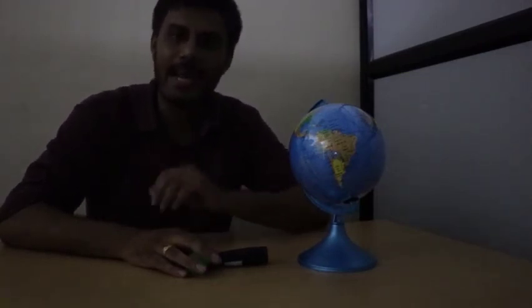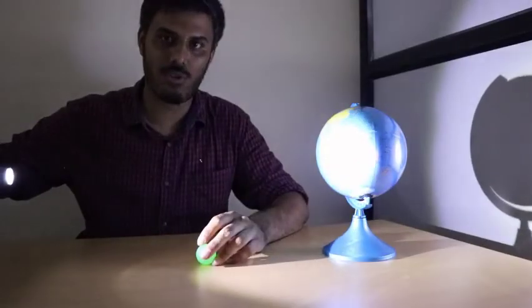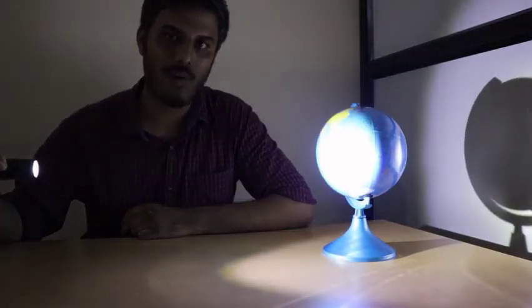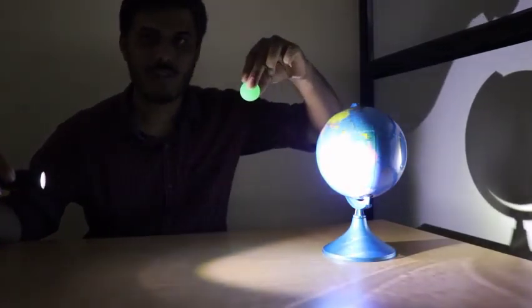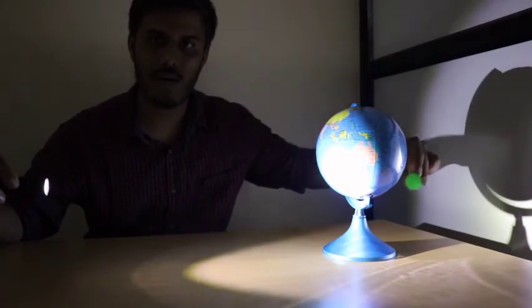So friends, as you know, there are two types of eclipses, solar and lunar. What are those? And what exactly happens in the sky or in space? So here we have the globe representing earth. We have a torch representing sun, which acts as a source of light. And we have another small ball which acts as a moon. Right. So friends, you know, sun's light is falling on earth and it is rotating. And you know, moon is also revolving around the earth.